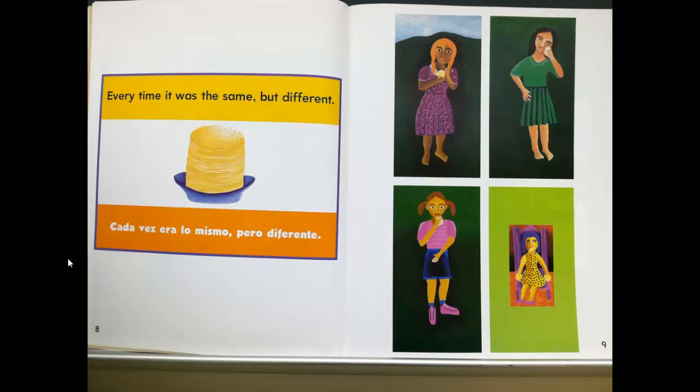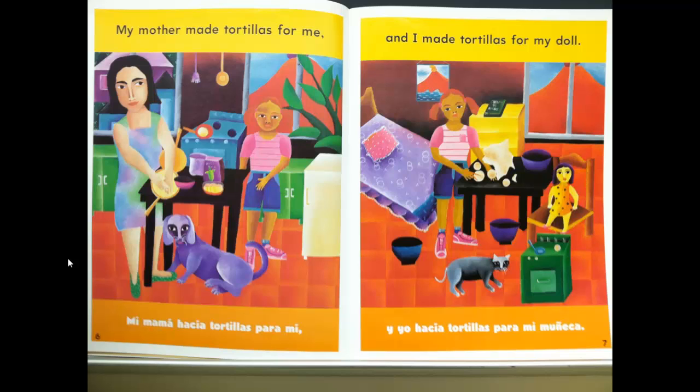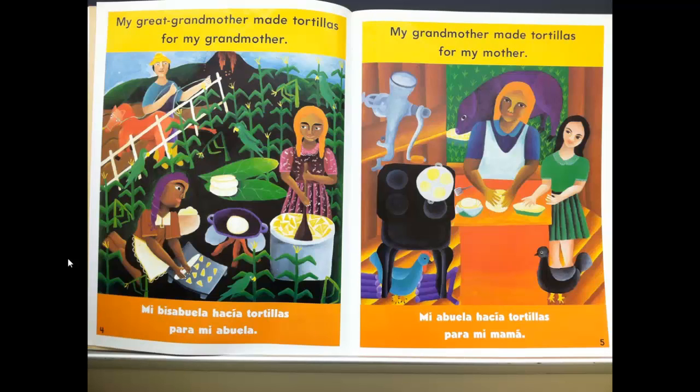I'm going to agree that every time it was the same, because in each time, the older woman was making tortillas for the younger girl. I'm going to also say that they're different at the same time. I'm going to agree with her again, because the way they cooked the tortillas was different.